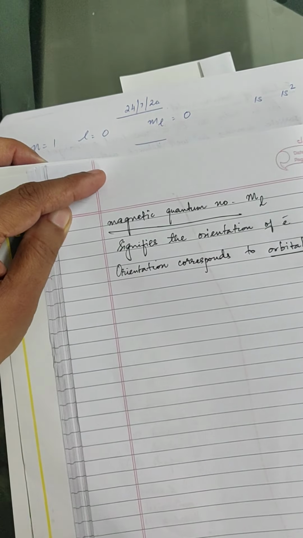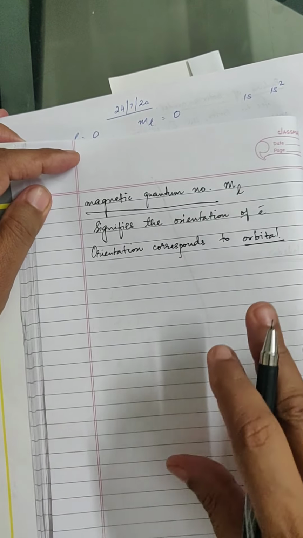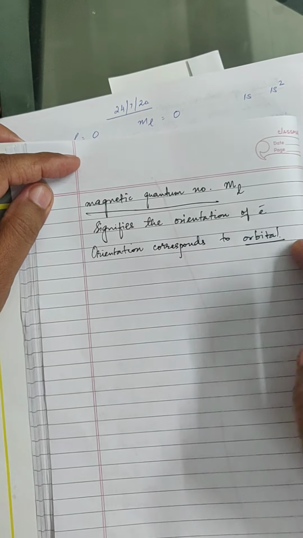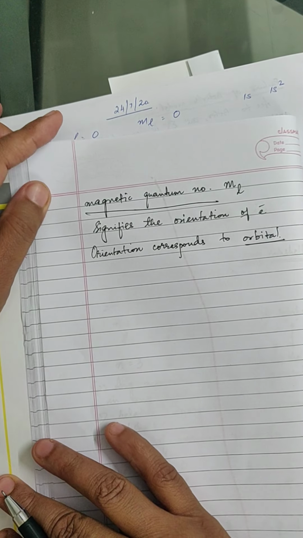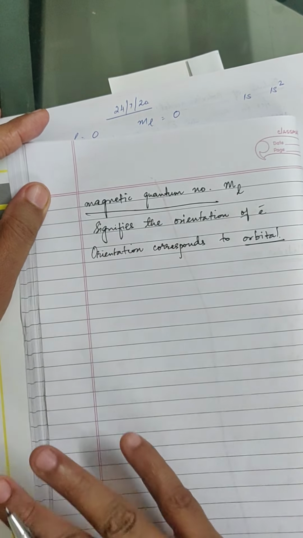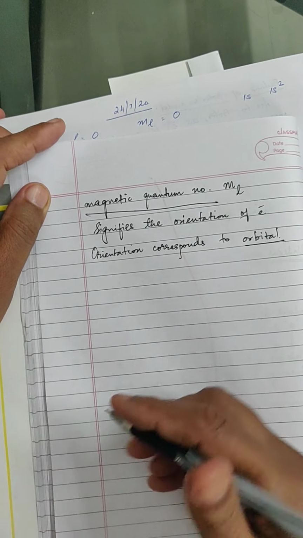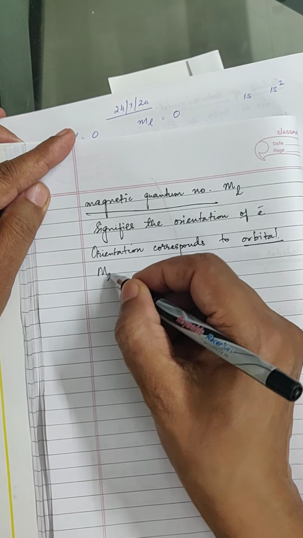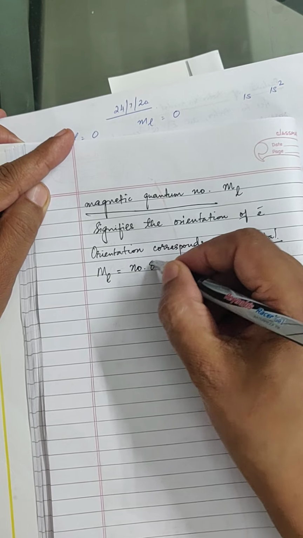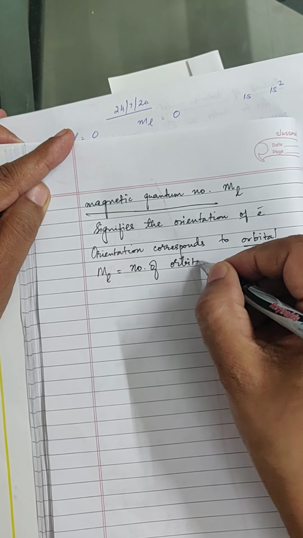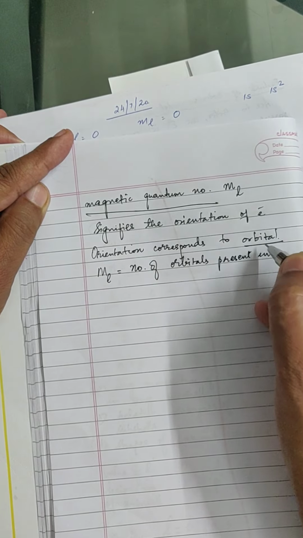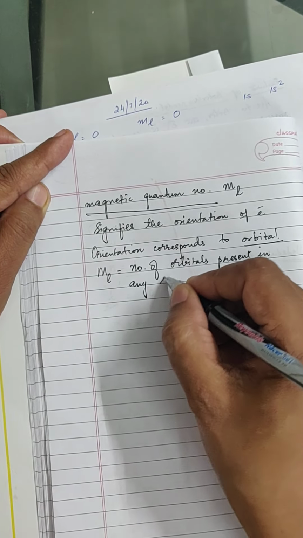I told you orbital is the probability of finding an electron around the nucleus in space. That is called an orbital. Orientation corresponds to orbital. Each orientation corresponds to an orbital. So this ml, what does it tell you basically? It tells you the number of orbitals present in any subshell.